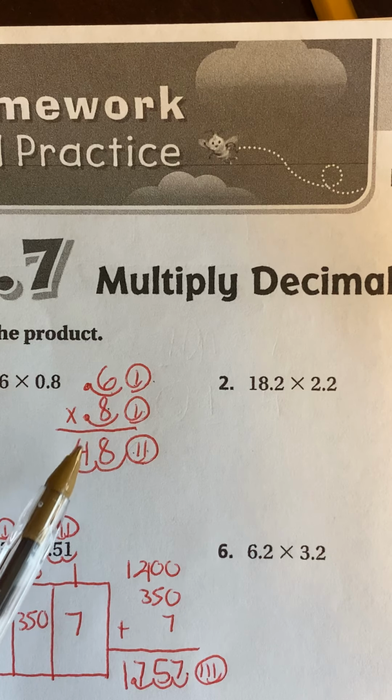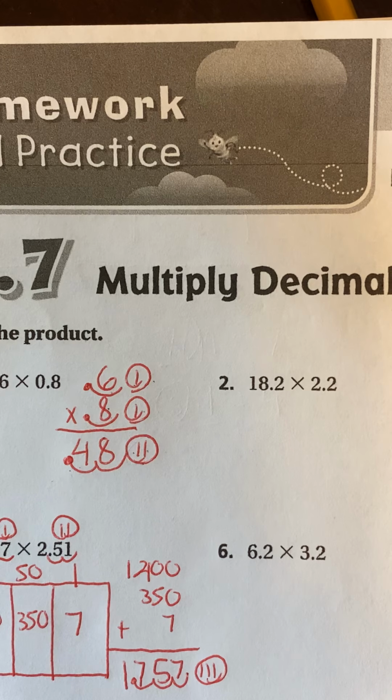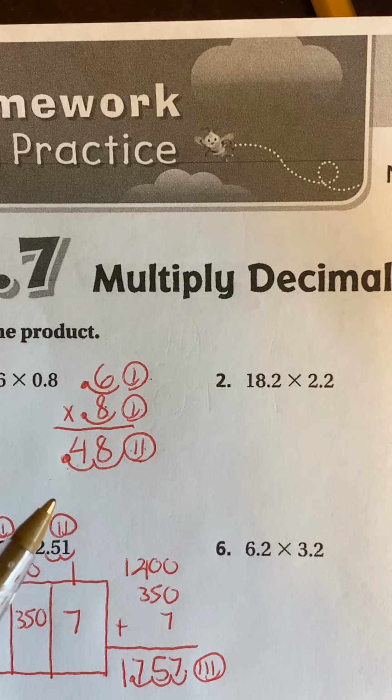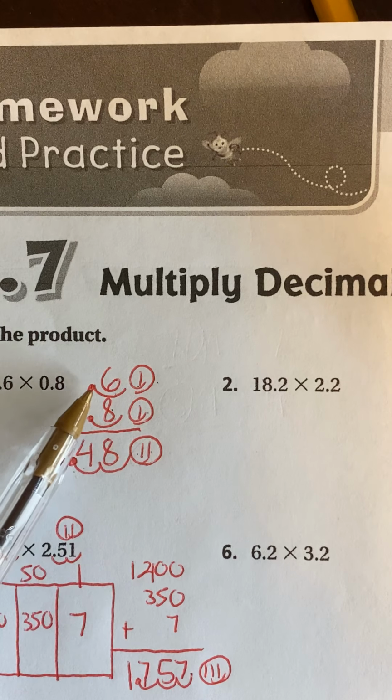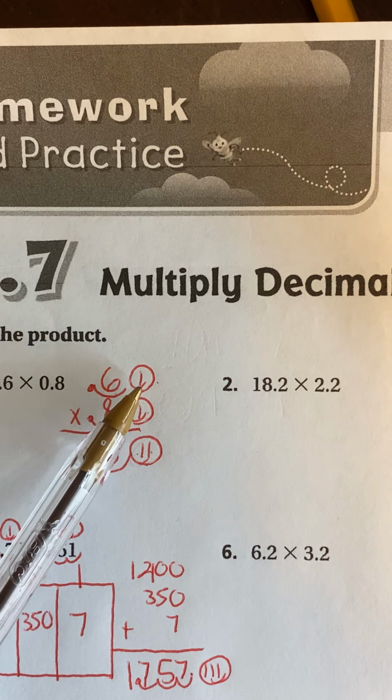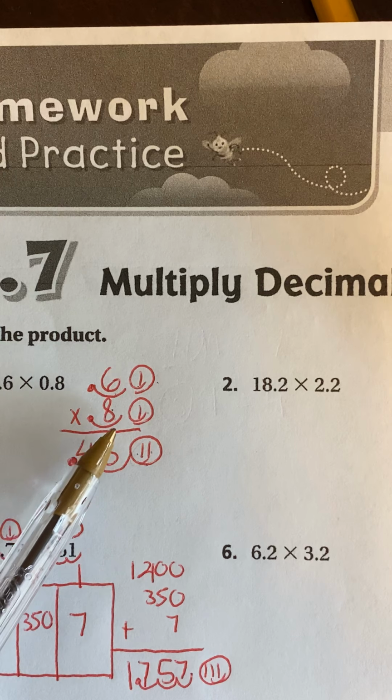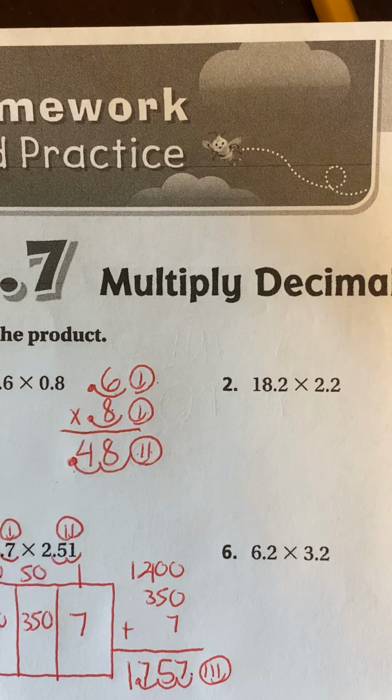So 6 times 8 is 48. So notice I just ignored the decimals and just multiplied. So now I have to go back and make an adjustment to my product based on the factors' decimals. So I move this decimal over once, so it gets one tally mark. I'll move this decimal over once, so it gets one tally mark.